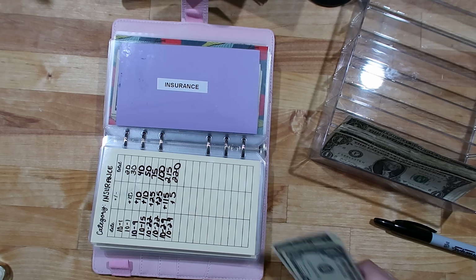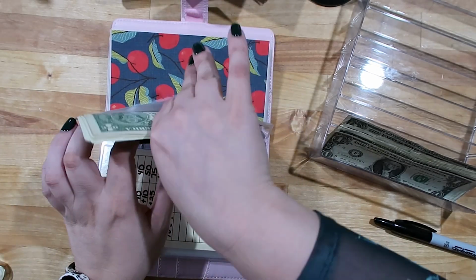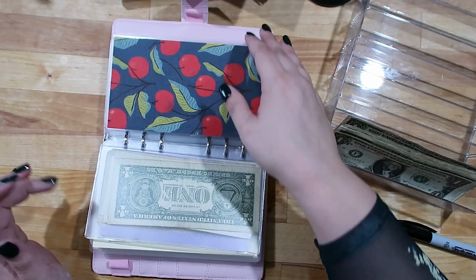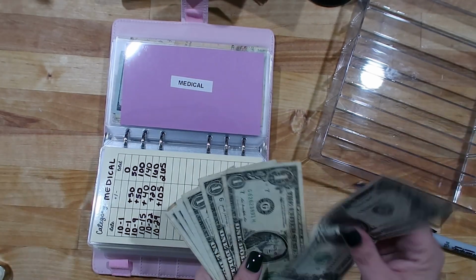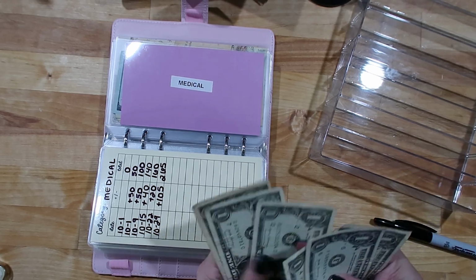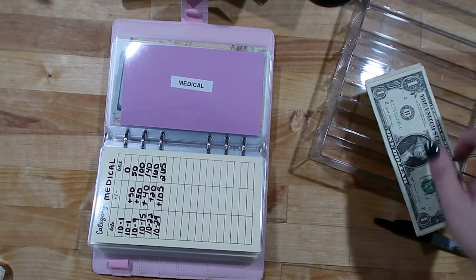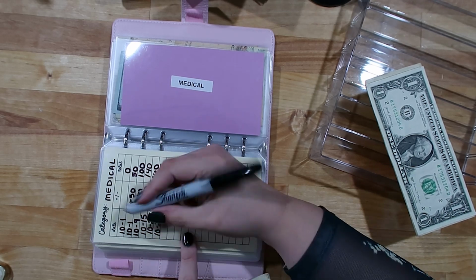And I just counted this. I said vacation, I meant insurance. I just counted this, so I'm not gonna count it again. I'm just gonna stick those 5 in there, and then what do we have left here? 1, 2, 3, 4, 5, 6, 7, 8, 9, 10. I'm gonna put 10 in here to make it 275.